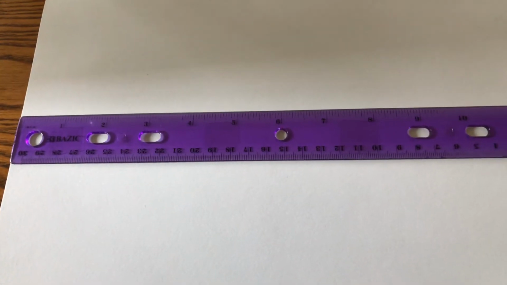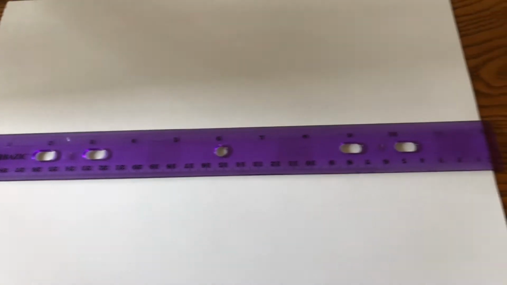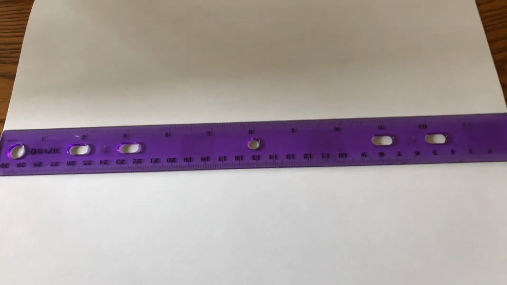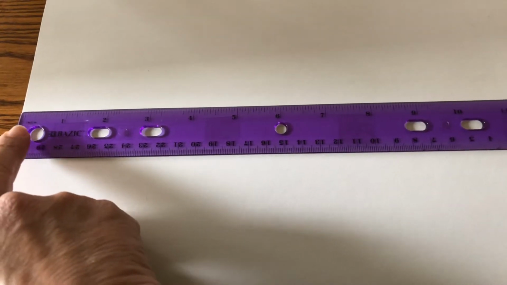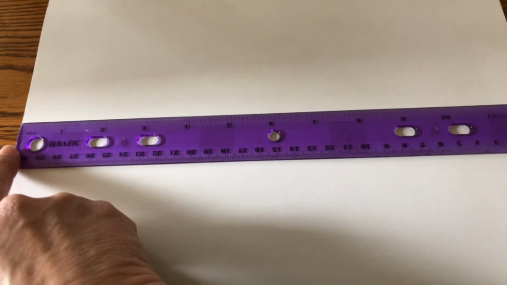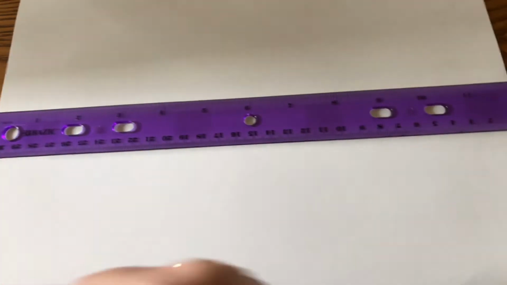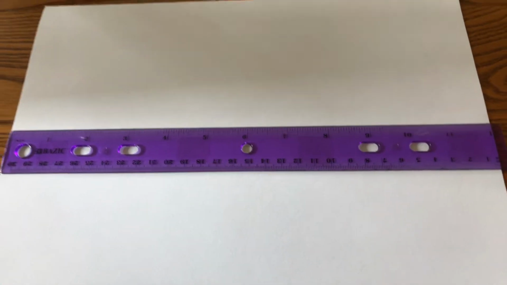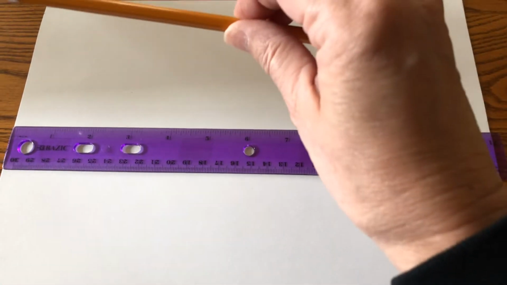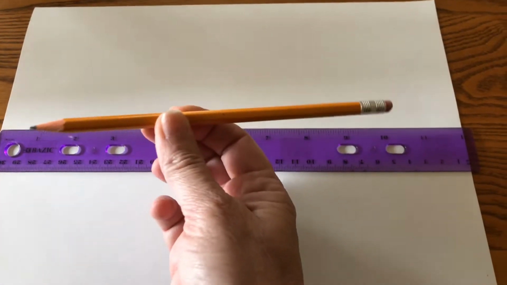Now, when we measure with a ruler, just like we did with our non-standard, we always start with an endpoint, and the endpoint is going to be considered the 0 of your ruler. So let's try taking a pencil, and I'm going to measure the length of my pencil.